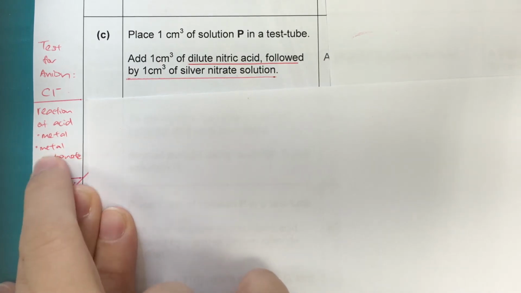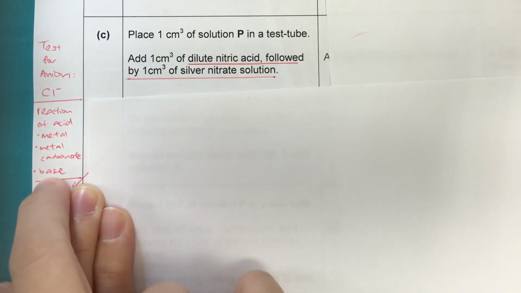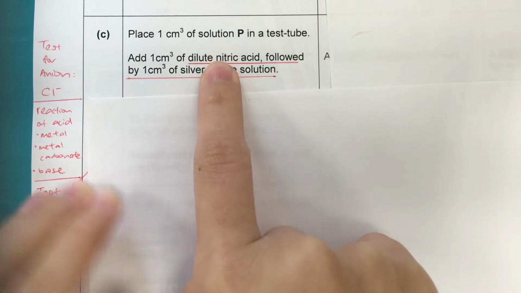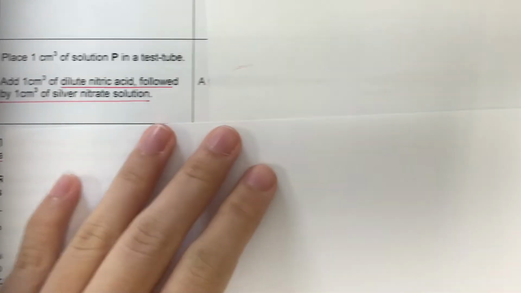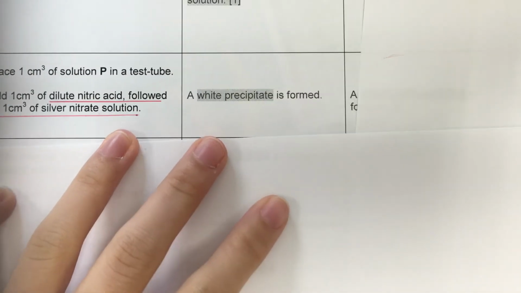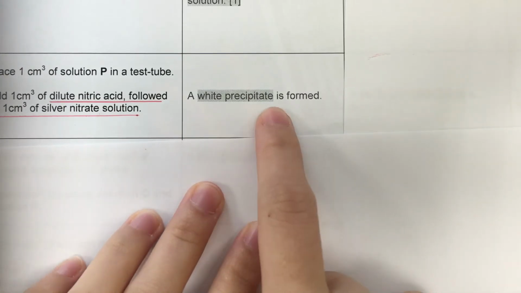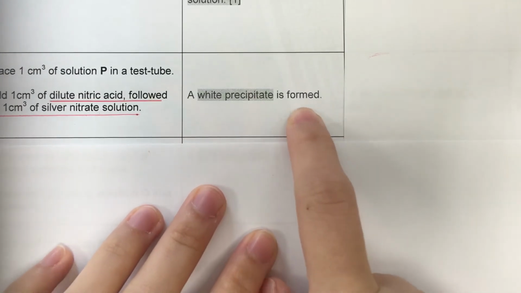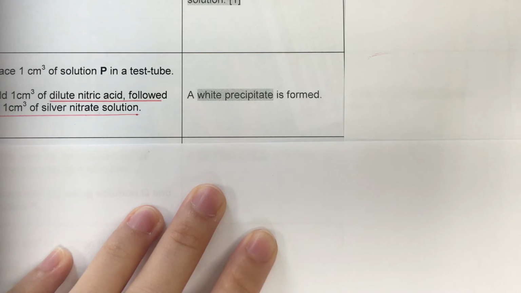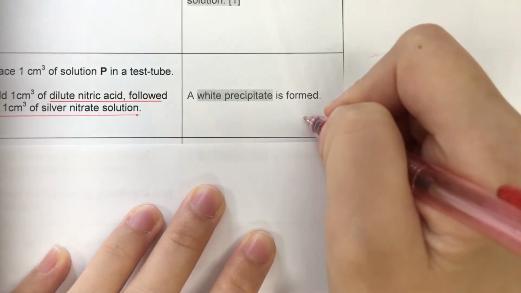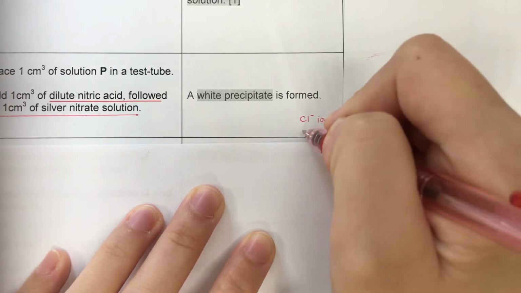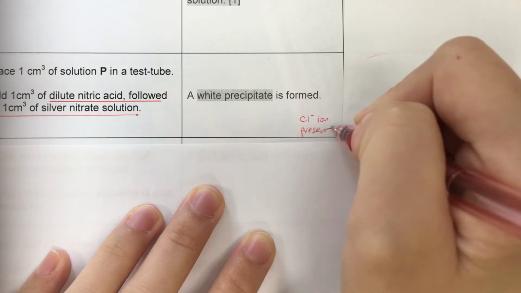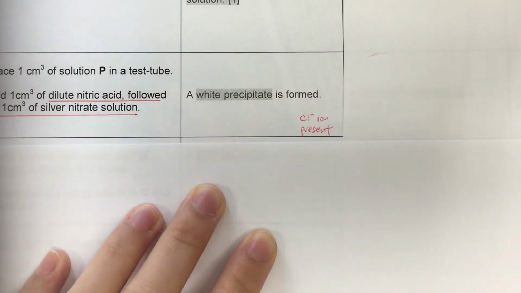okay, the next thing before P is that if you add acid, there could also be a reaction of acid with metal or metal carbonate, which means there could be effervescence. So here a white precipitate is formed. That's it. So with this, likely it means that chloride ion could be present. So now we have identified the anion in P.